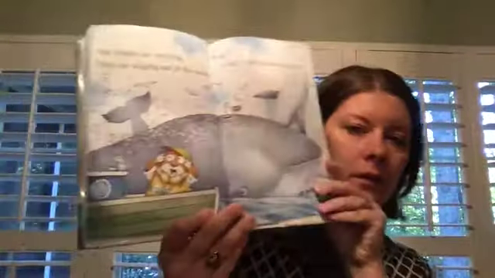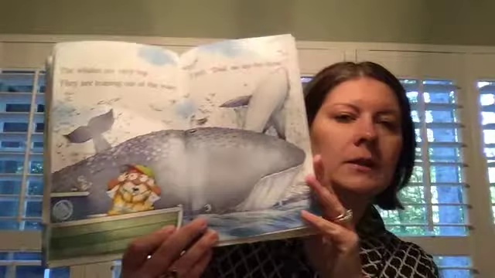But from here, where they see the big whale, until the end of the book, which is just a few pages. You've got 2, 4, 6, 7 pages. That's the you do part of the story. So that's where I'm going to let Sarah try her best to use the picture clues on her own, read to me. Again, I'm not going to let her struggle. So if she can't get it, I'll help her.